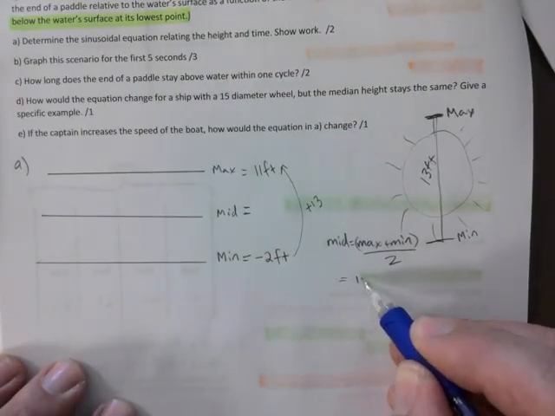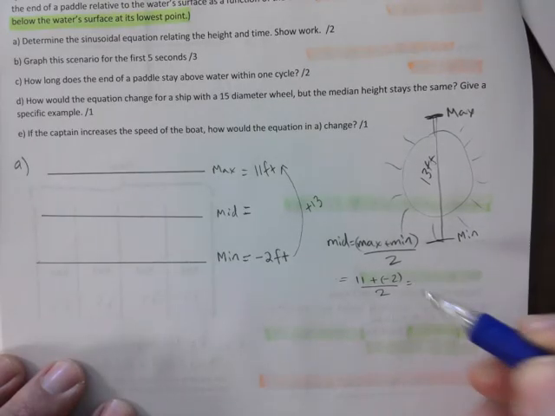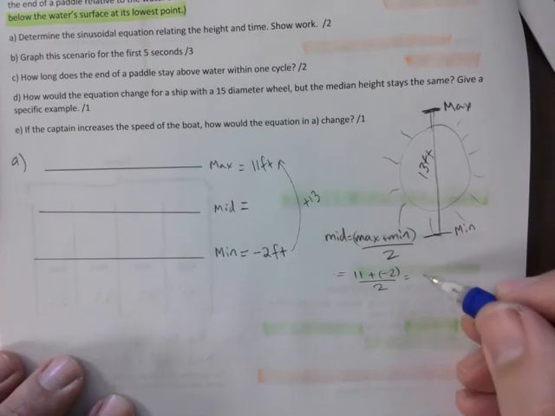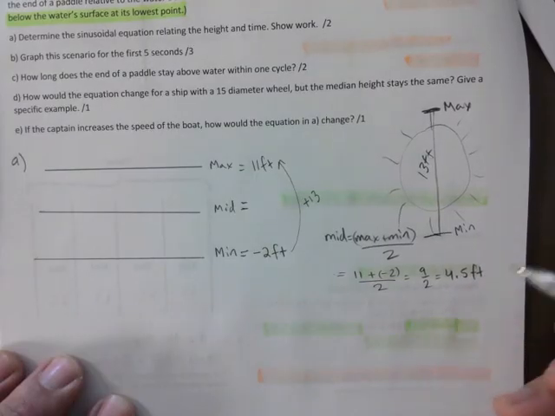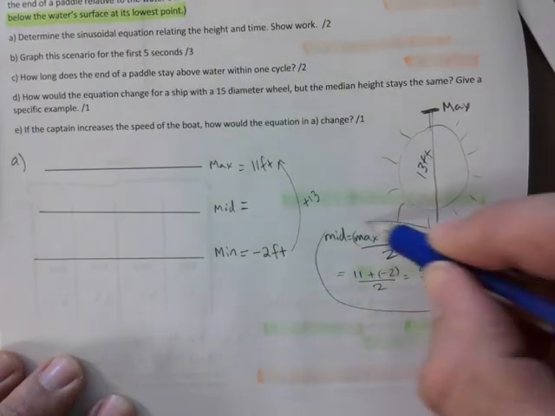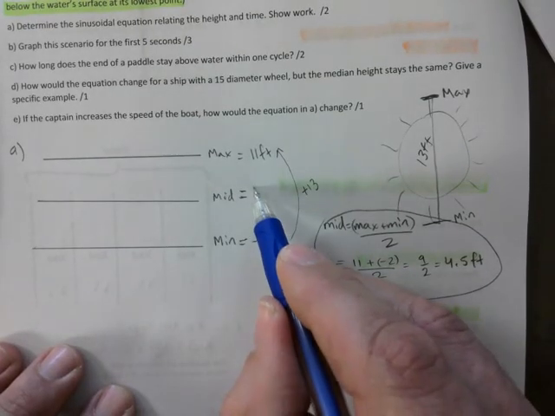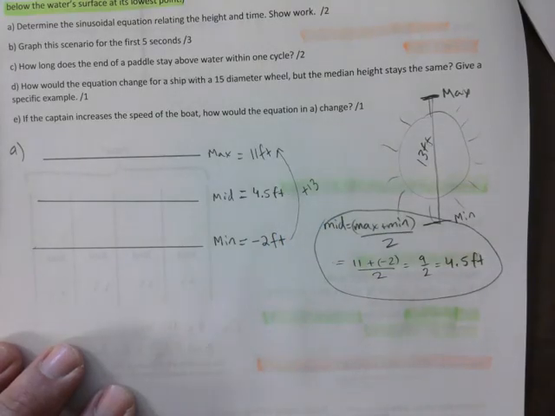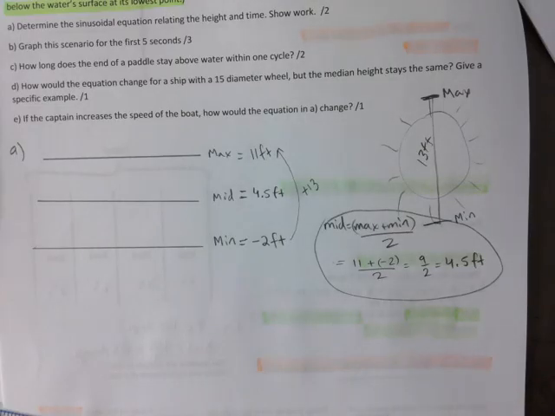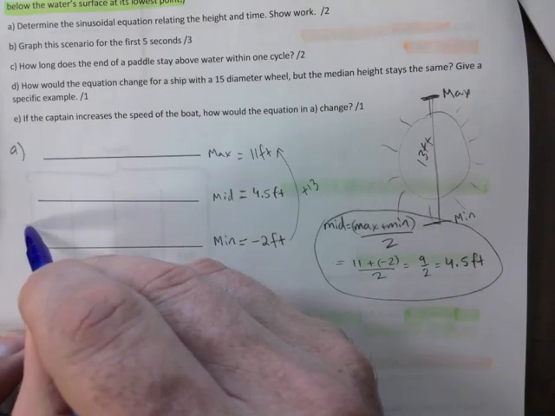So that would be 11 plus negative 2 over 2. 11 minus 2 is 9. Divided by 2 is 4.5 feet. I'm going to circle all of this. And now I have enough for this part right here. Where's the water? The water, if this is 2 feet, imagine the water is right here.